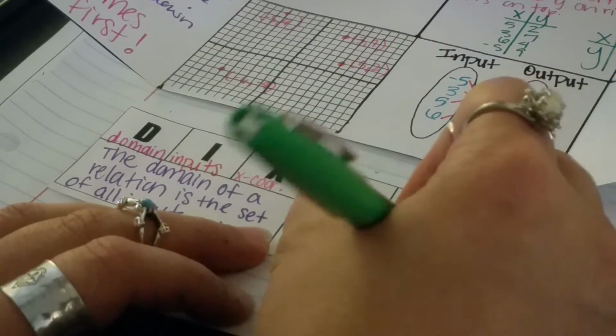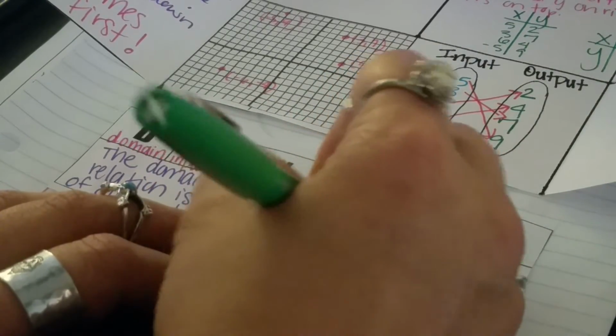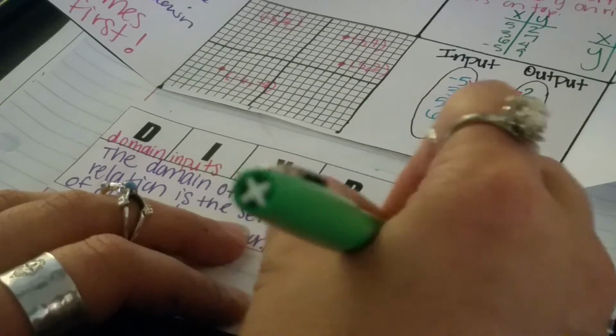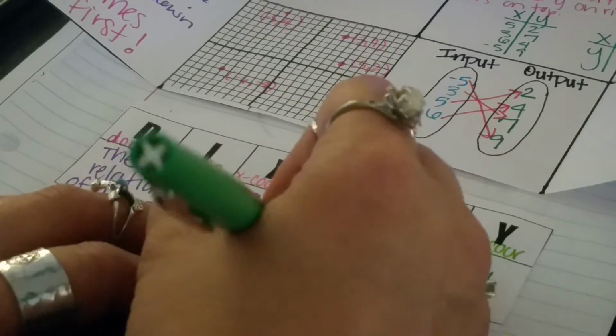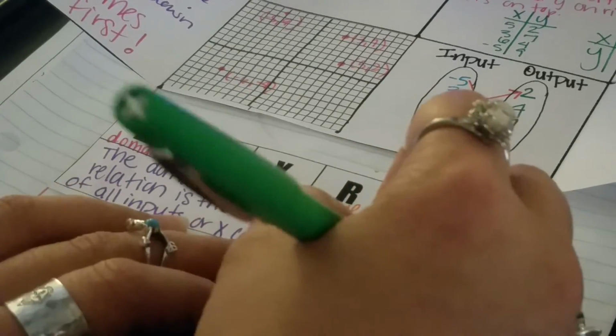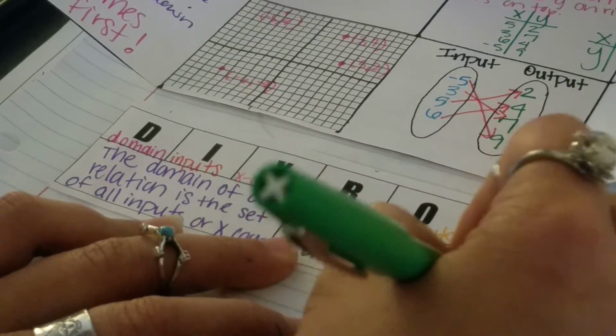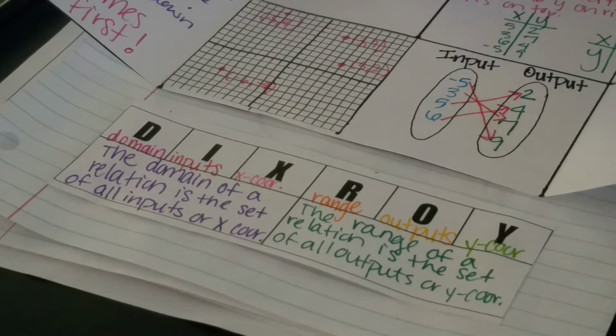The range of a relation is the set of all outputs or Y coordinates. And how do we write a set? What do we have to put around sets? Brackets. Yes.